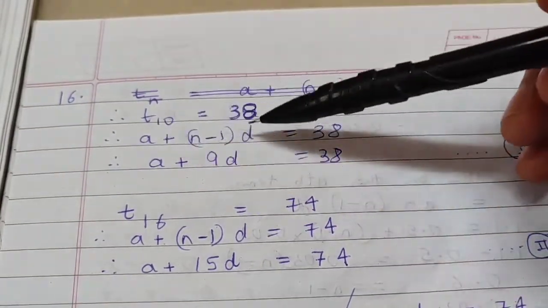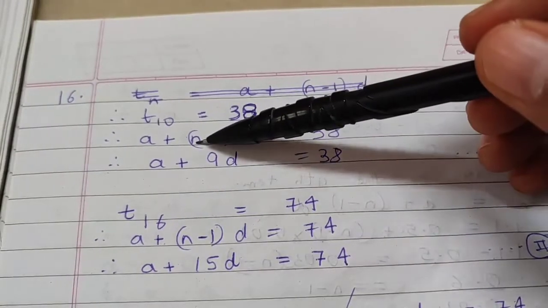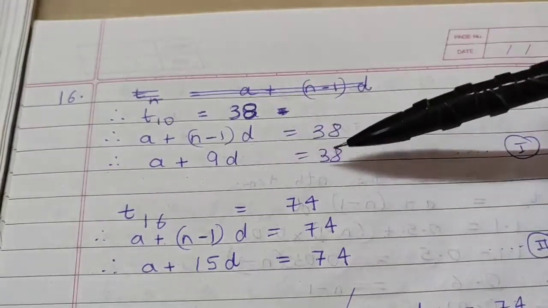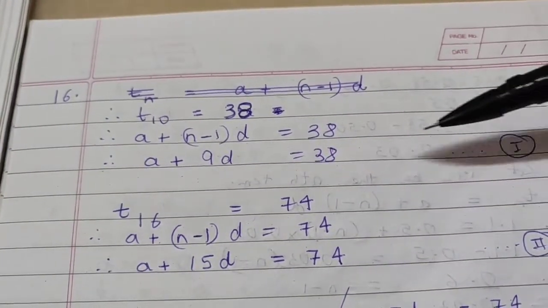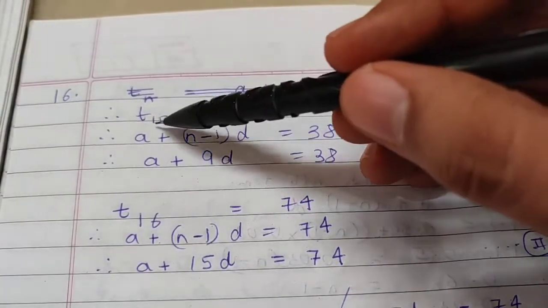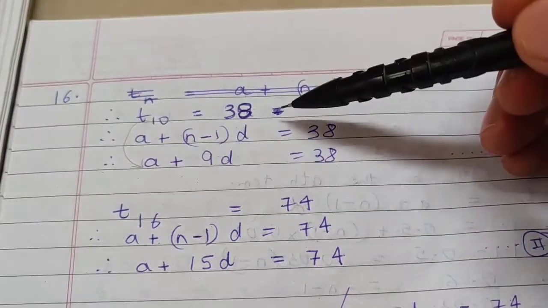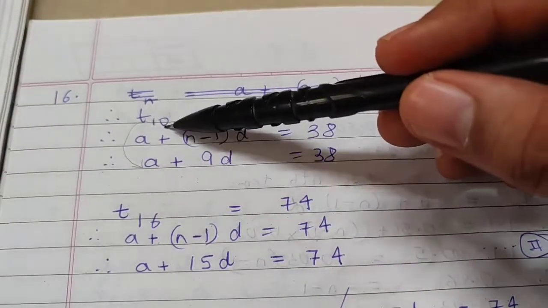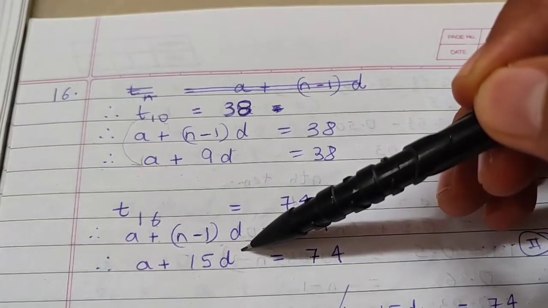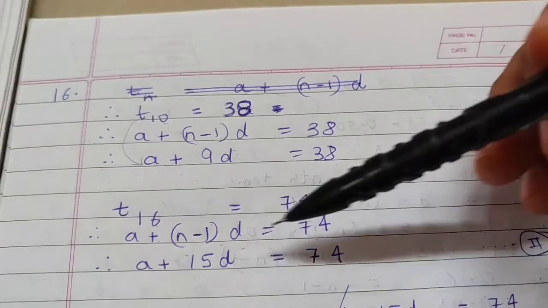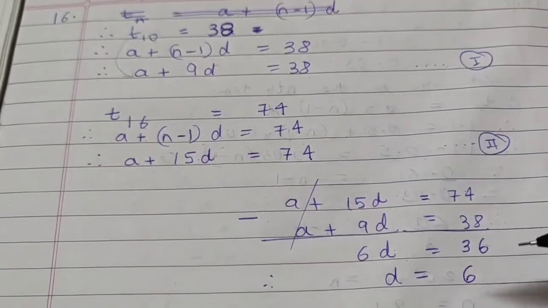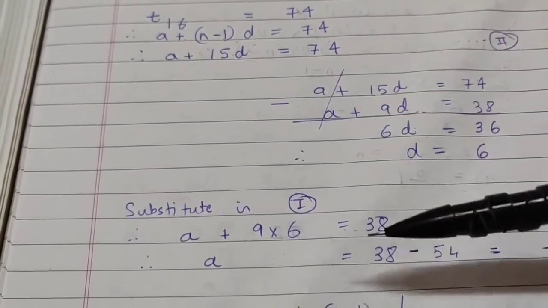Here I don't know the value of A and D, but at least I know the value of n. N is 10 here. So it will be A plus 9D is equal to 38. I got one equation. And I have two unknown variables, A and D. You can skip to this step directly. You should know that 10th term means A plus 9D. 16th term means A plus 15D. And that is 74. So I got two equations in two variables A and D. Solve them simultaneously, get the value of D, substitute and get the value of A.